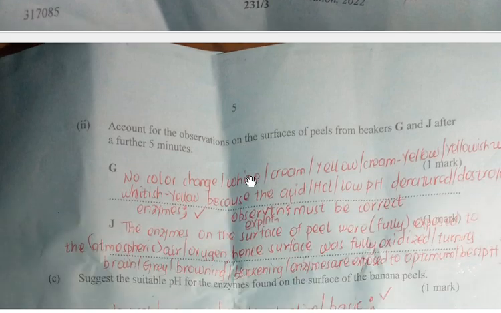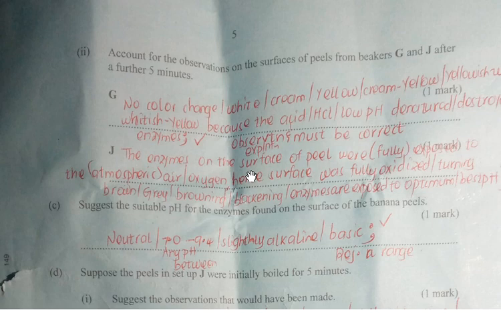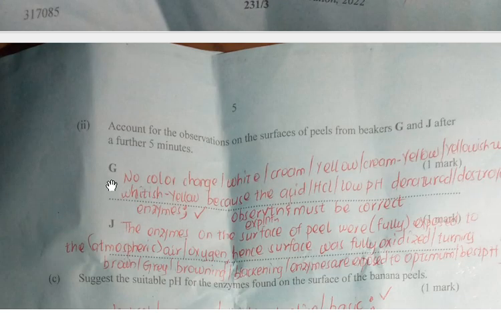Roman 2, account for the observation on the surface of peels from beakers G and J after a further 5 minutes. G, the one which contained hydrochloric acid: no color change, or white or yellow color, because the acid, which has a low pH, denatured or destroyed the enzymes.